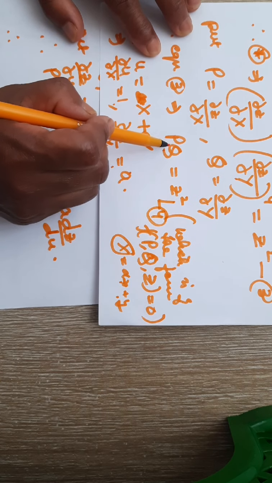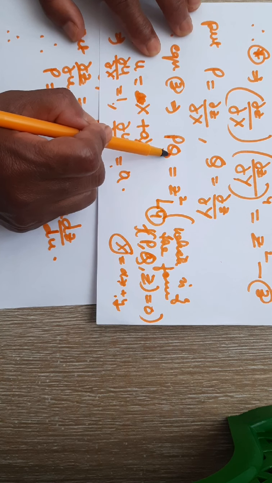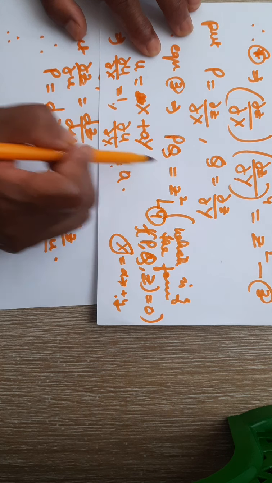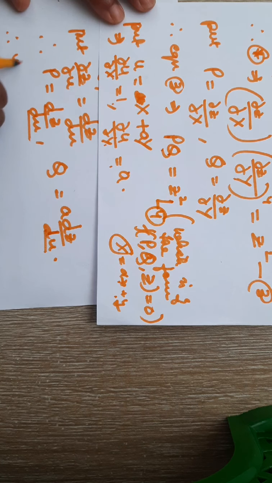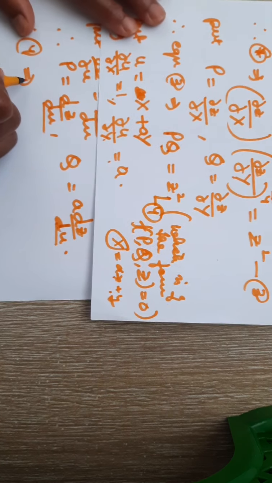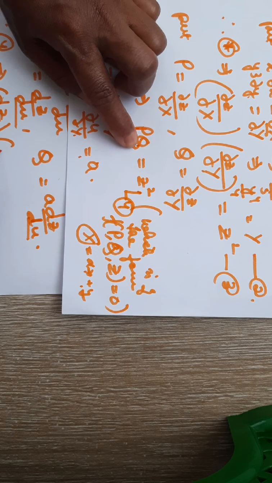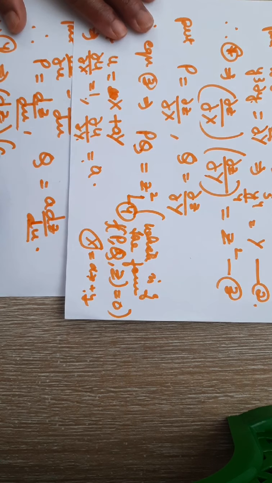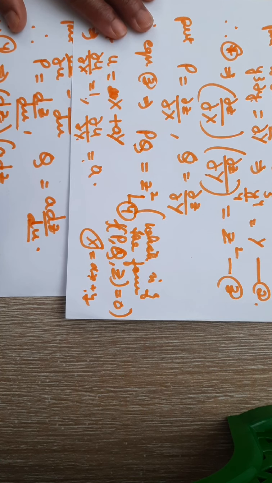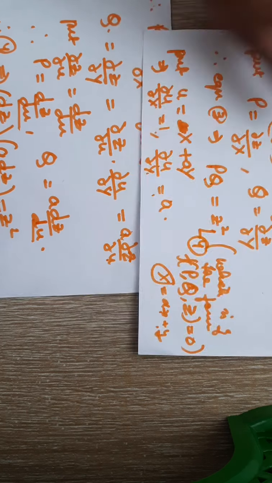Substituting the value of capital P and Q in equation 4, P cubed is dz du into what is cubed? It is a dz du. So a dz du is equal to z square.